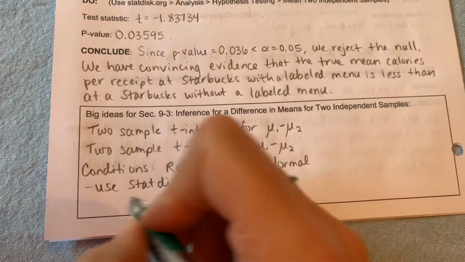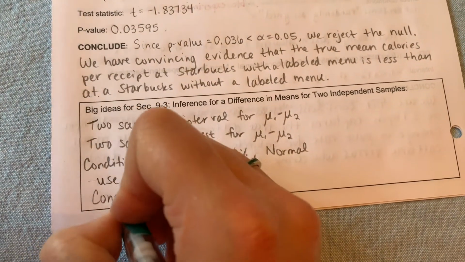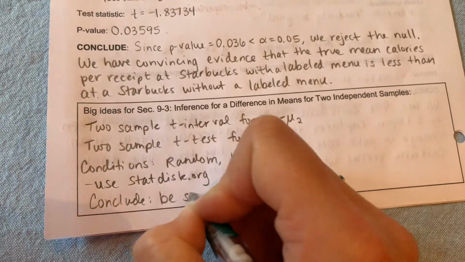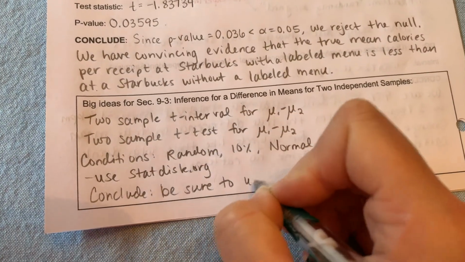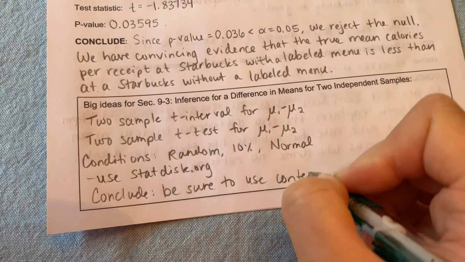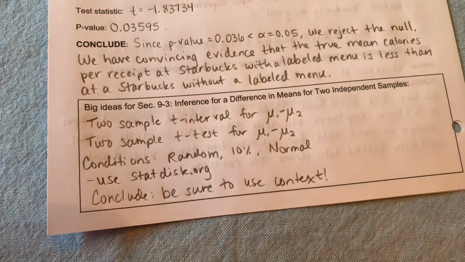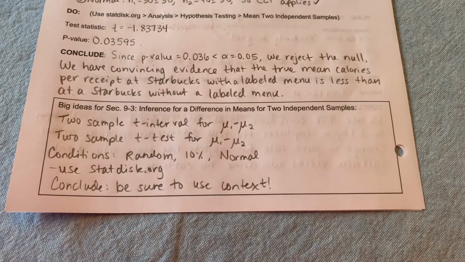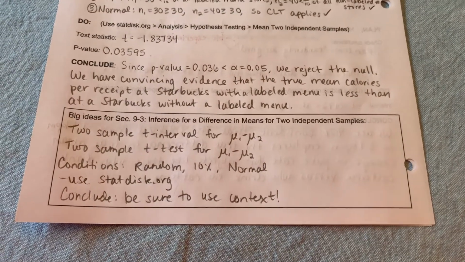Okay. And then in your conclusion, I really want to remind you that whenever you conclude, you need to be sure to use context. And again, go back up to the original problem statement and use that context. Make sure that you're including it. Okay, we're going to move on to the next part in the next video.